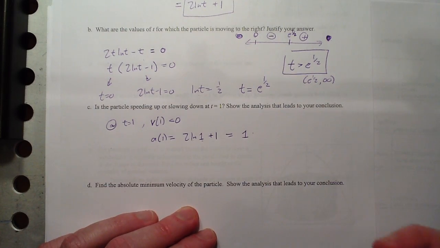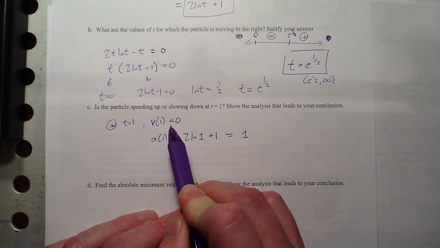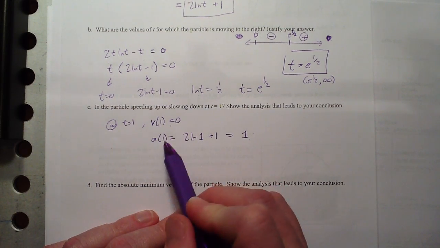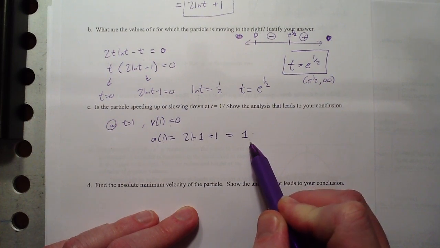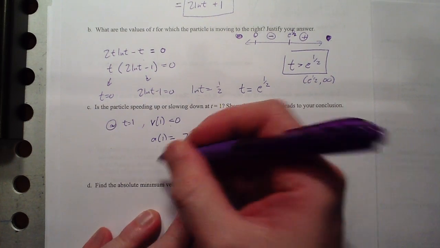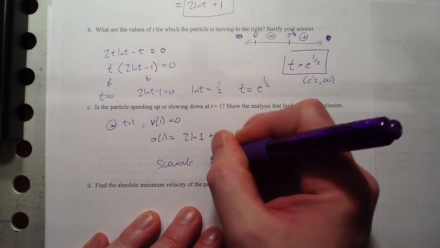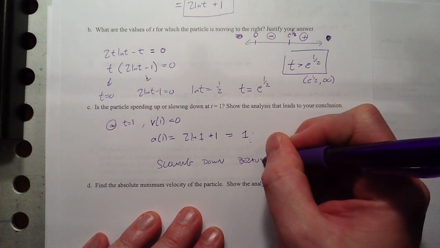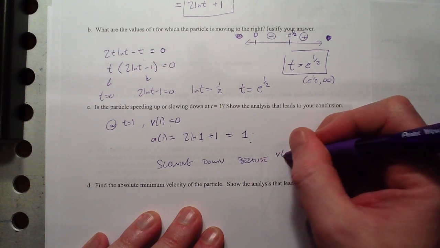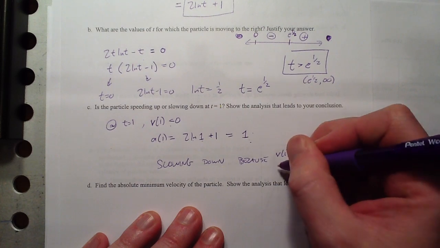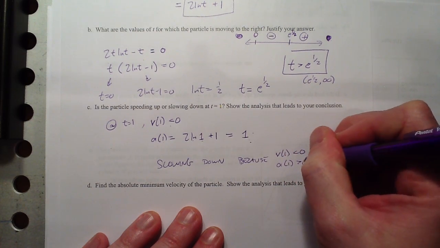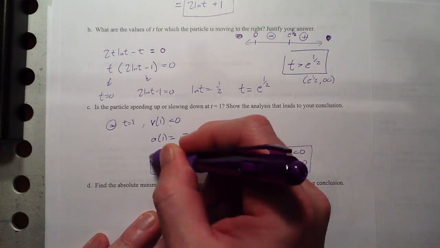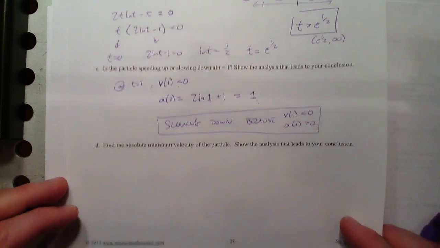And so that's positive. So I've got negative velocity, positive acceleration. They're fighting against each other, so that means we are slowing down. Because velocity is less than 0 and acceleration is greater than 0. If these are fighting against each other, you're slowing down. If they're both positive or both negative, then you're speeding up.